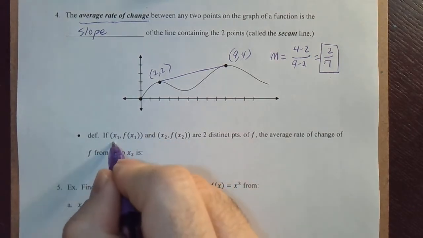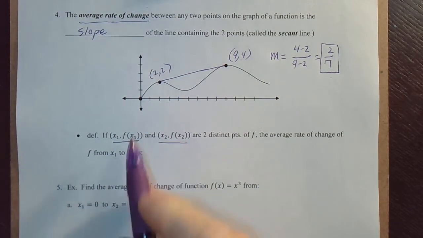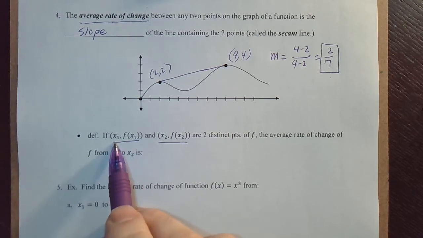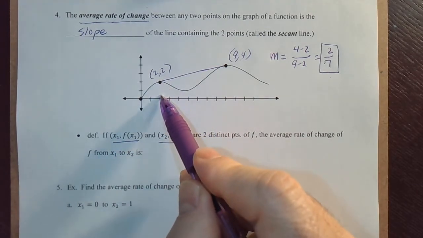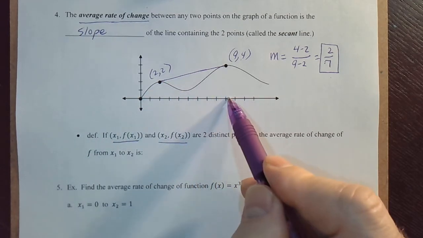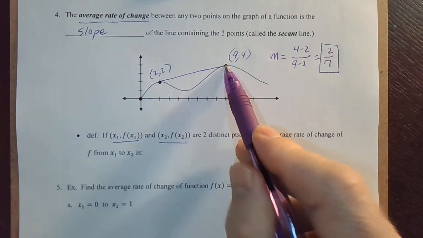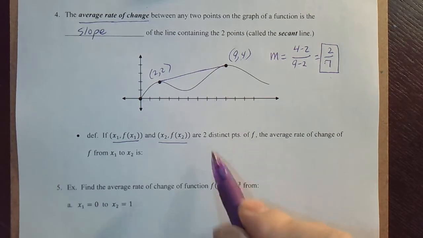If this is one ordered pair, and notice instead of writing it as x1, y1, x2, y2, this is x1, f of x1, x2, f of x2. Just another way of writing it.